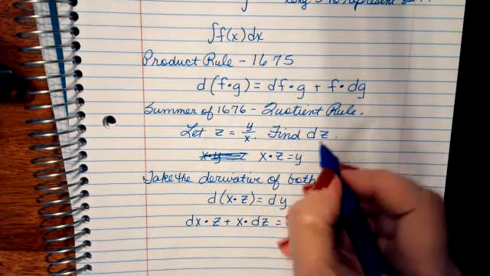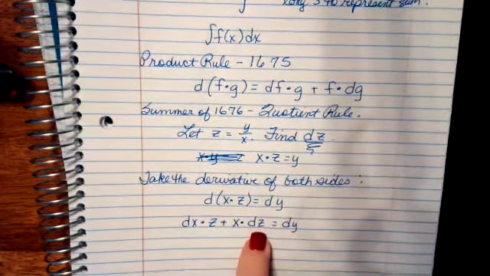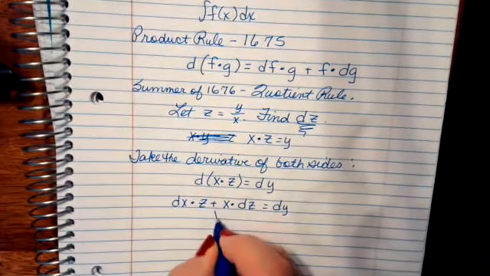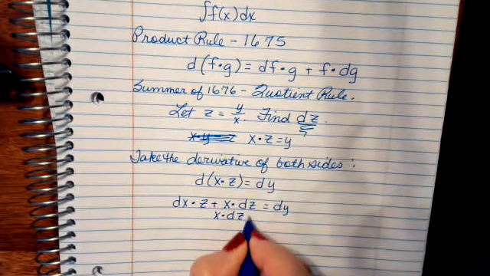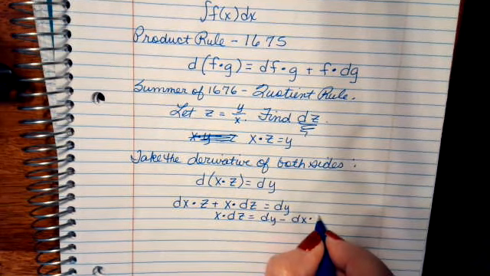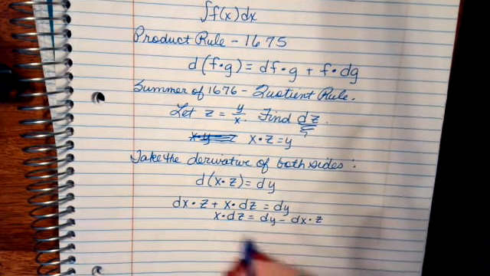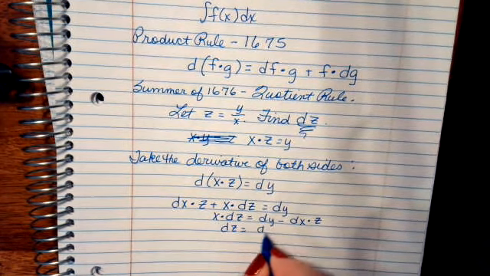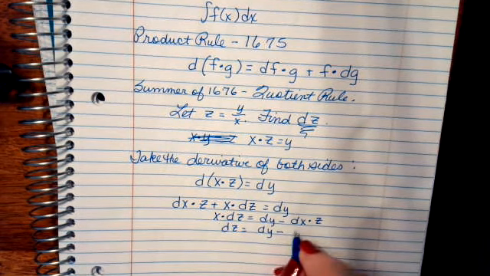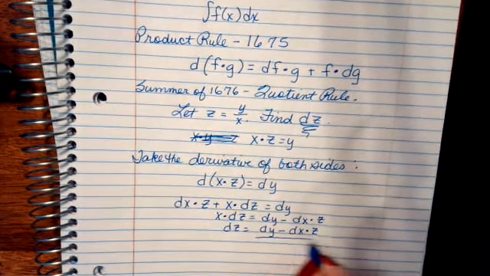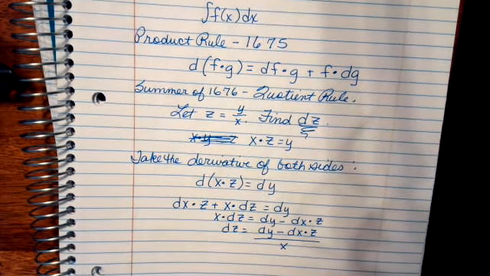Now remember, he's trying to solve for dz. So let's take this equation and solve it for dz. I've got x times dz equals dy minus dx times z. Divide both sides by x. So dz equals dy minus dx times z, divided by x.